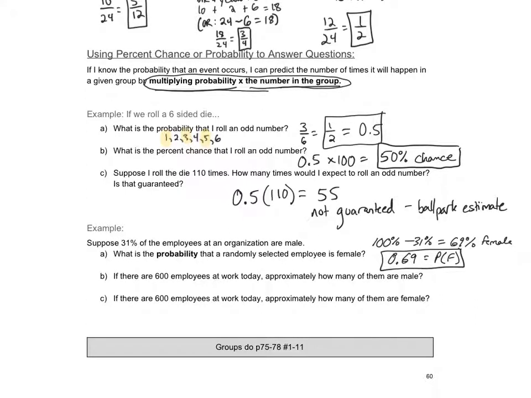If there are 600 employees at work today, approximately how many of them are male? Well, 0.31 is the probability of male, and 0.69 is the probability of female. And in either case, I can use this, multiplying probability times the number in the group, to find approximately how many I can expect to be in each category. So if I multiply 0.31 times 600, I get approximately 186 males. And if I multiply 0.69 times 600, then I get approximately 414 females.